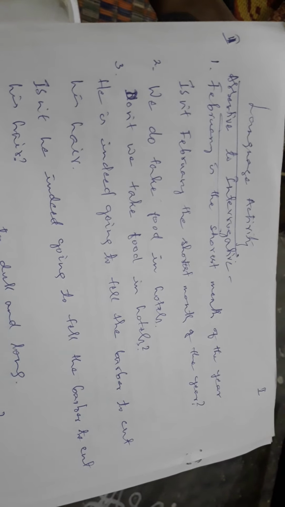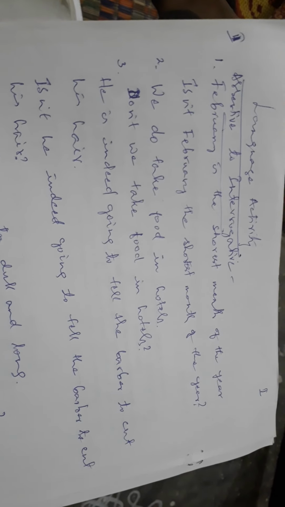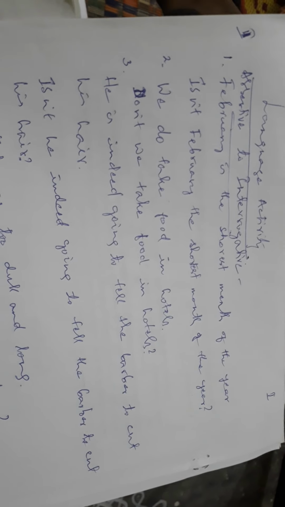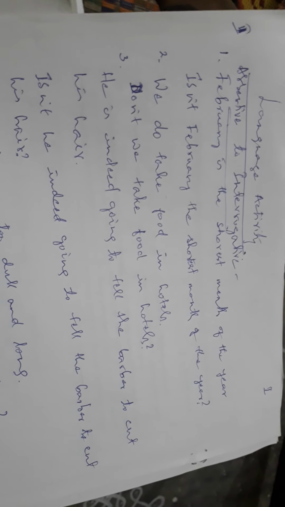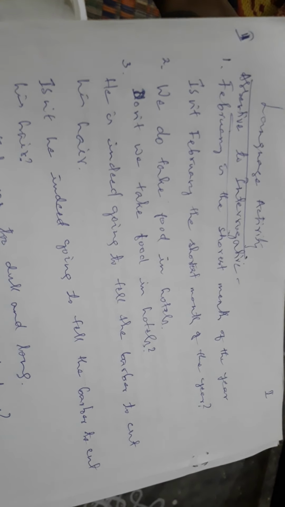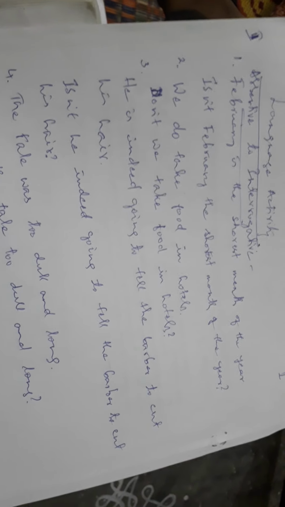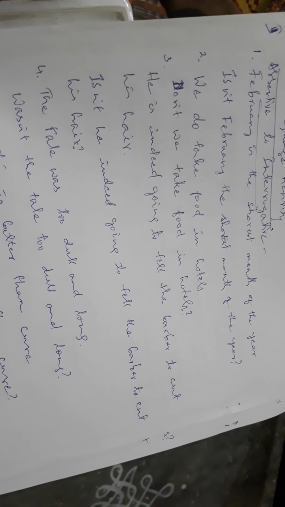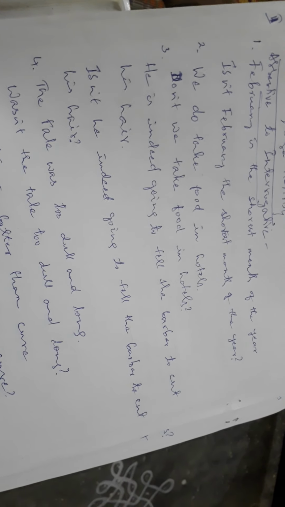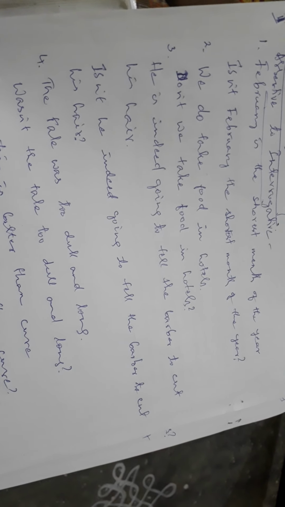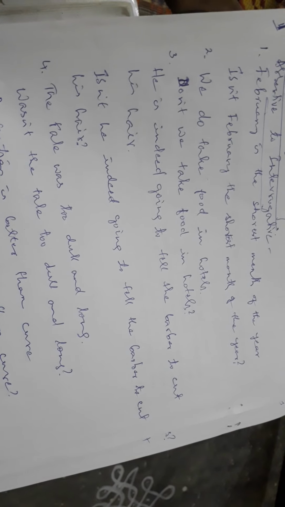In the second example, we do take food in hotels. So the negative or interrogative way of using it is, don't we take food in hotels? So we have the verb in the beginning, as we have understood in the examples. Third one, he is indeed going to tell the barber to cut his hair. So this is the assertive sentence. The interrogative sentence begins with is. Isn't he indeed going to tell the barber to cut his hair?